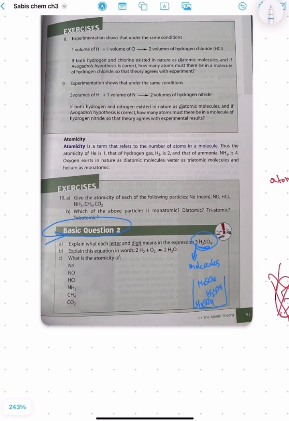These letters, as you know, H is hydrogen, S is sulfur, O is oxygen. Numbers, subscripts. This belongs to hydrogen, so 2 atoms of hydrogen. Nothing here, so 1 atom of sulfur. 4 here, so 4 atoms of oxygen. All of them, they're bonded together into giving H2SO4. B, explain this equation in words. Describe it. So 2 molecules of hydrogen plus, meaning it reacts with, so it reacts with 1 molecule of oxygen. The arrow meaning to produce, to give, to form 2 molecules of water.